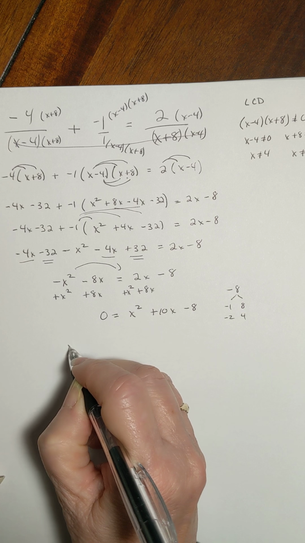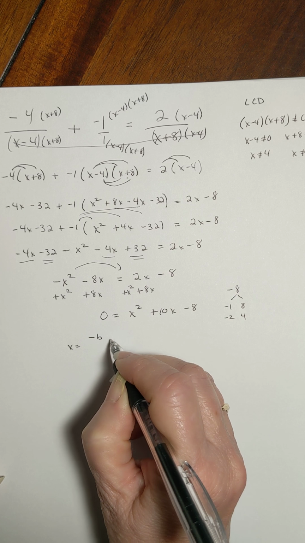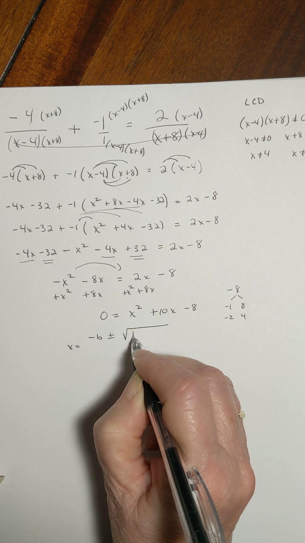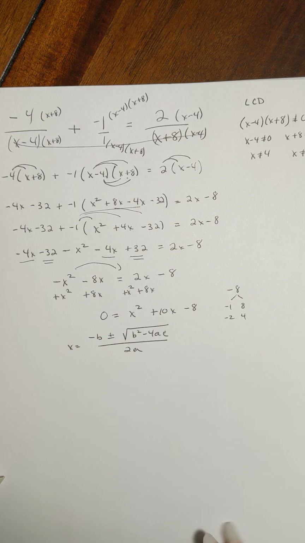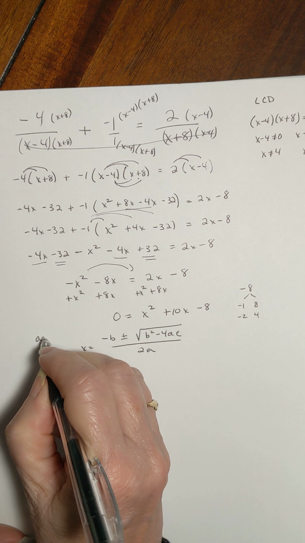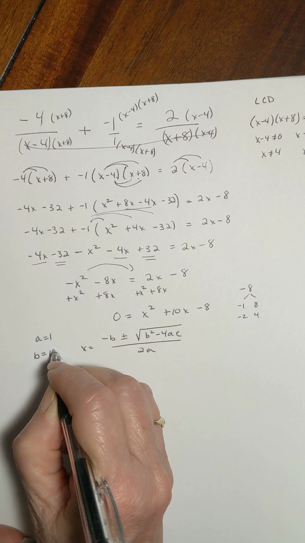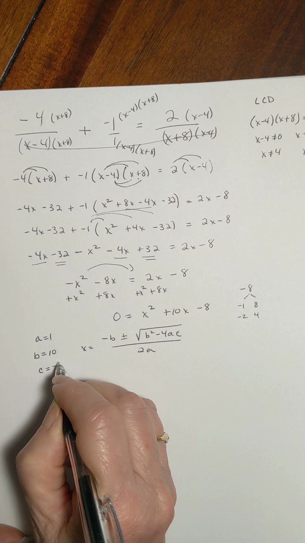So I would have x is equal to minus b plus or minus the square root of b squared minus 4ac all over 2a. And here a is 1, b is 10, and c is negative 8.